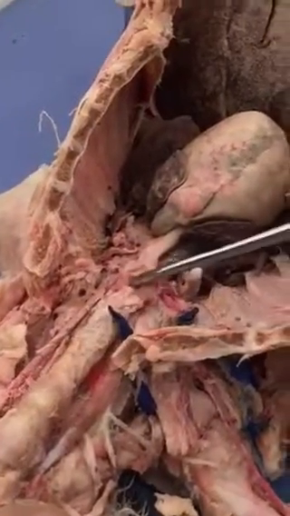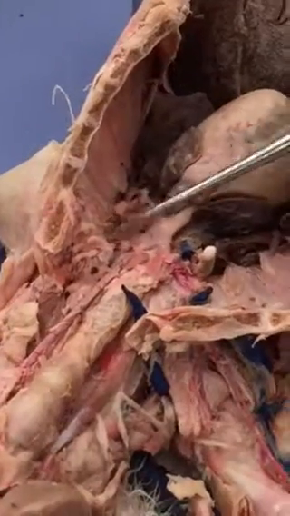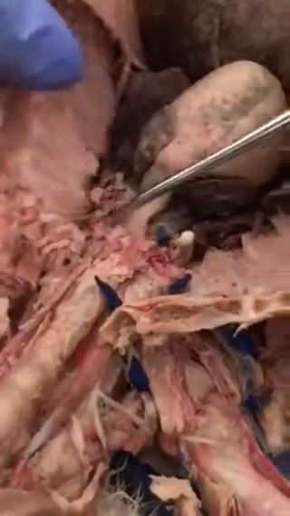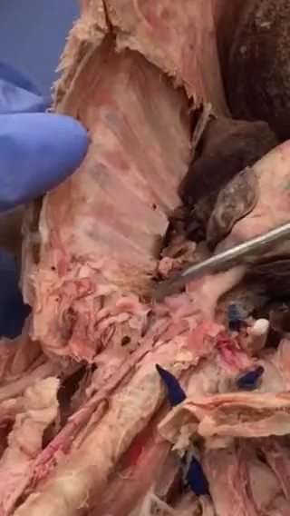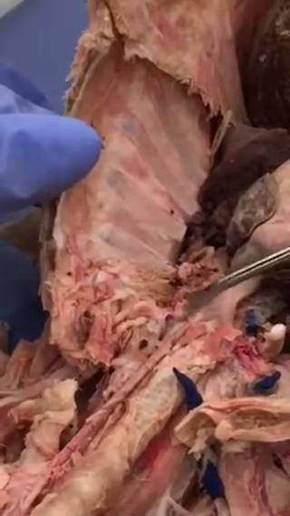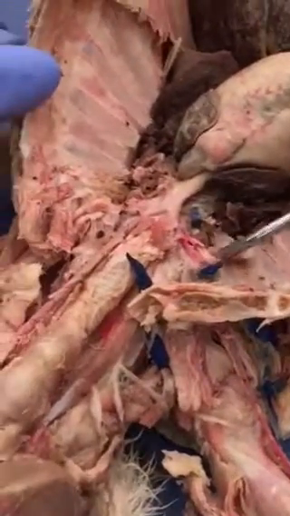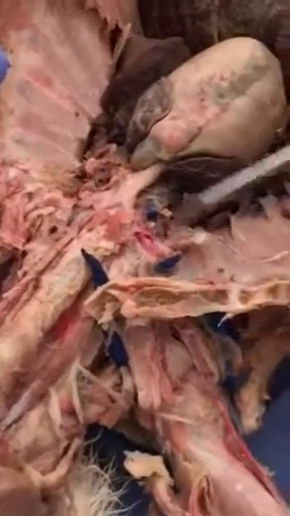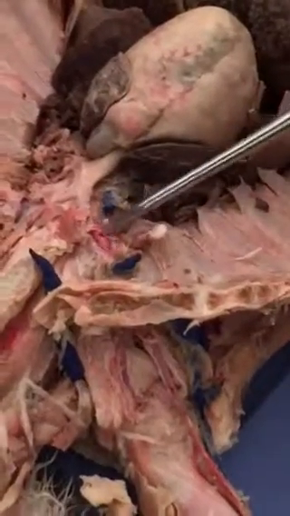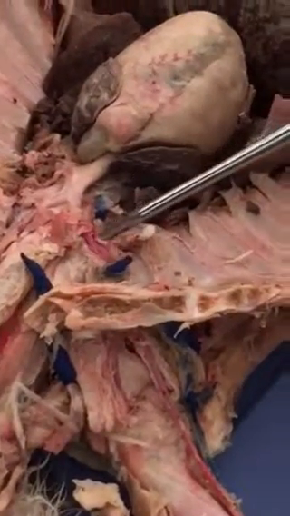Then left common carotid. If you go back down here, we have the left subclavian coming off of the aorta down here. Super small, right there. Alright, first branch off of the subclavian would be the internal mammary artery. Missing. But it was right here.